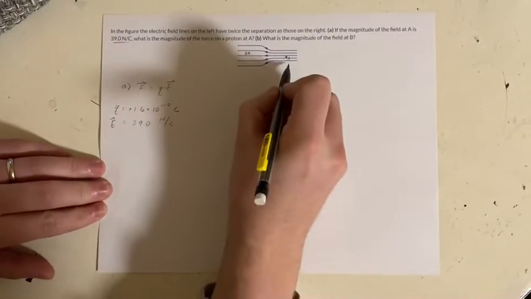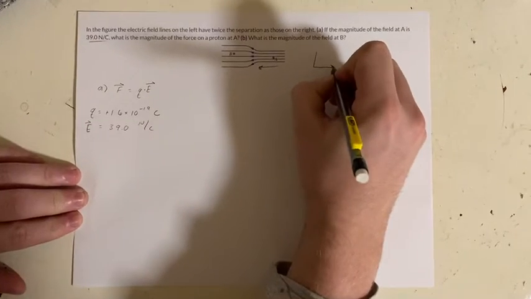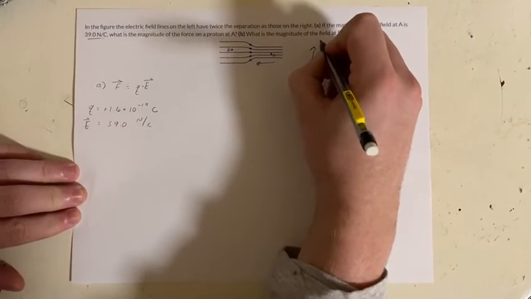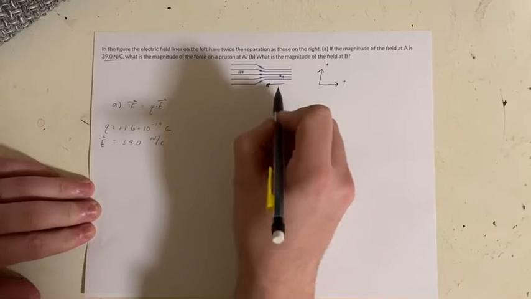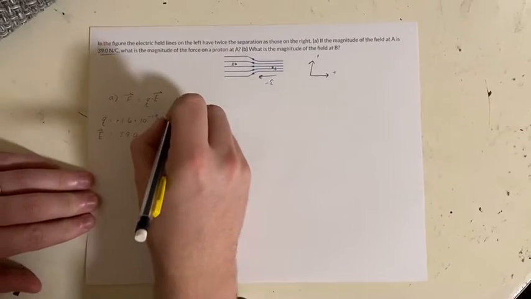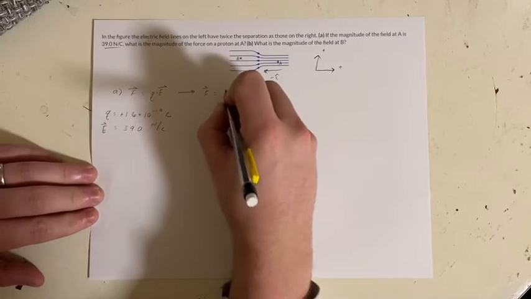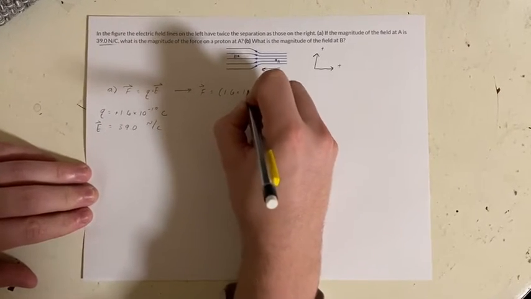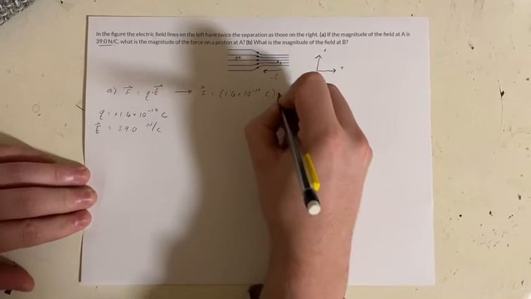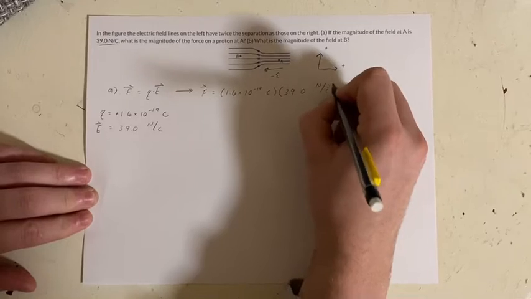It's important to notice that the field is going this way. So I'll draw myself a little axis here. Call that positive, that positive. So this direction would be the negative i direction. When we plug this into our equation, our force will be equal to 1.6 times 10 to the negative 19 coulombs times 39.0 newtons per coulomb.